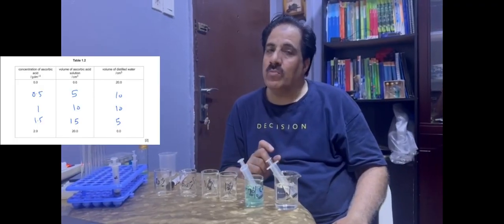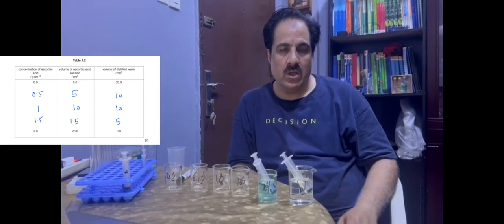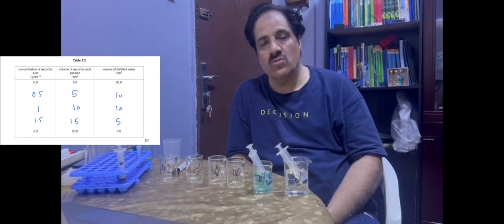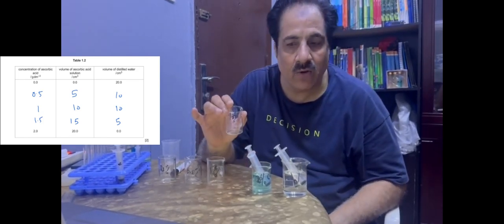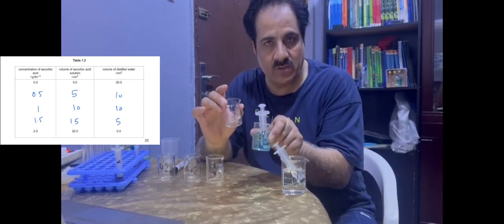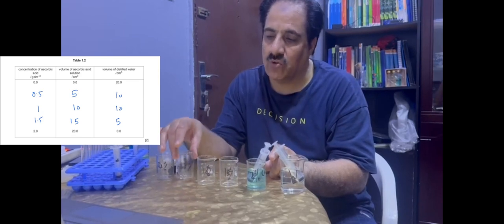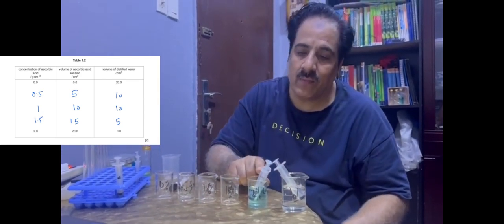20 centimeter cube of each concentration, and we are starting with a 2% concentration. So we'll make the next concentrations 1.5%, 1%, 0.5 and 0%. So I have marked the beakers accordingly, according to the concentrations that we'll make. So this is 2%, which is the stock solution. So we'll make 1.5, 1%, 0.5, and 0%.